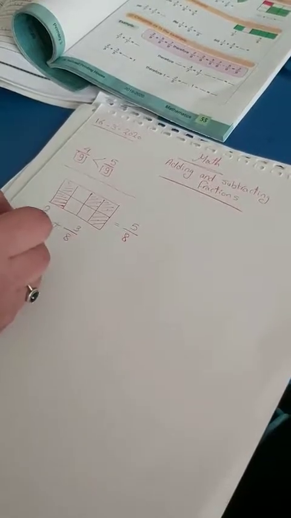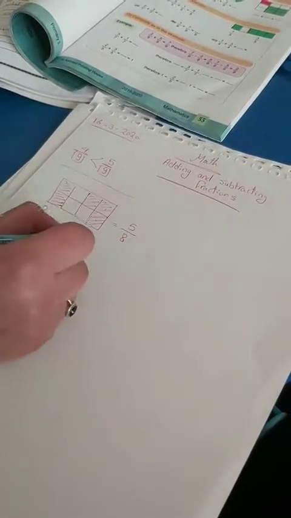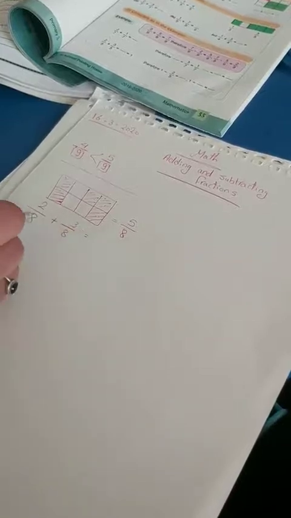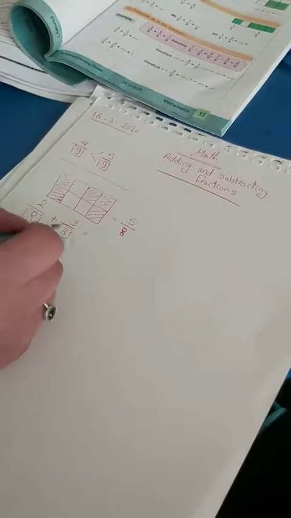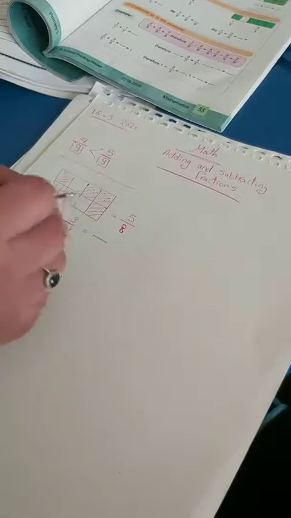5/8. So when I want to add 2/8 and 3/8, I have the same denominator. In addition, if I have the same denominator, I write it as it is.